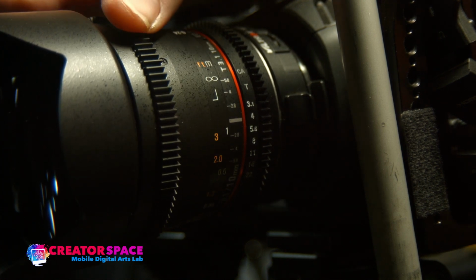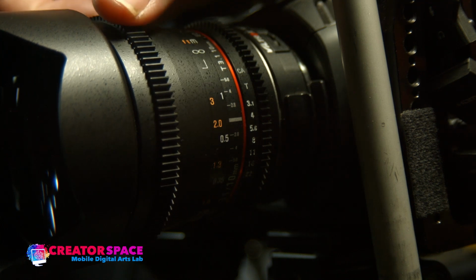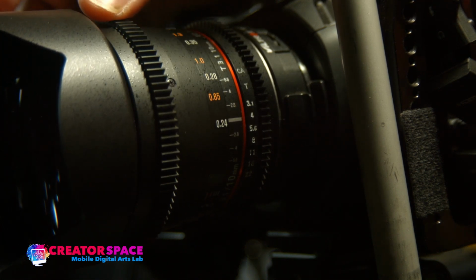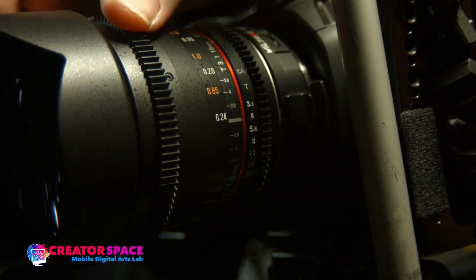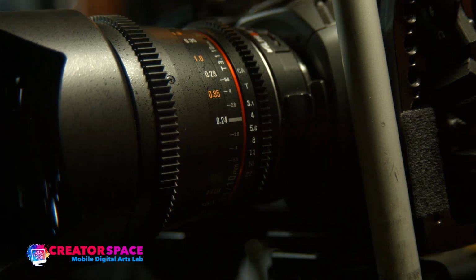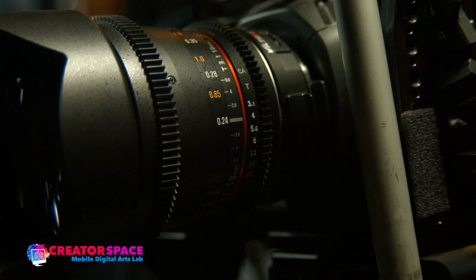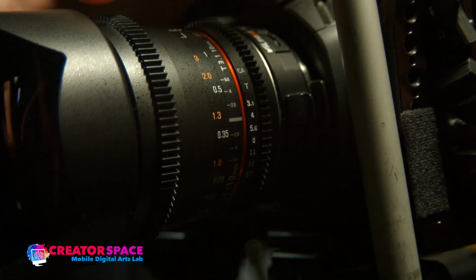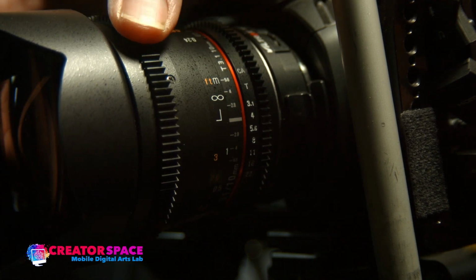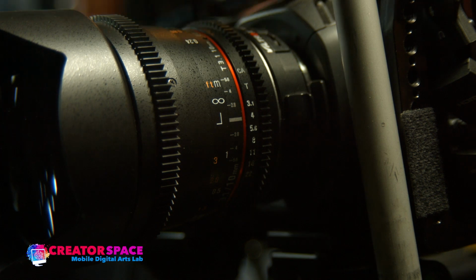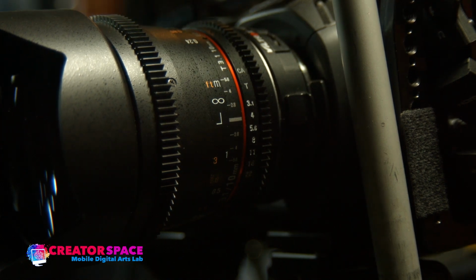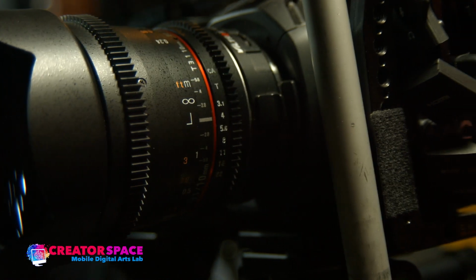There's a metric scale on the right and imperial on the left. So I can focus relatively close with this. Look at the minimum focus, it's 24 centimeters. That's pretty close up. I just adjust the focus until I'm in focus. In this case, it's pretty close to infinity where I need to be for the wide shot. Then beside it here, I'm just going to spin this around a little bit so we can see that.